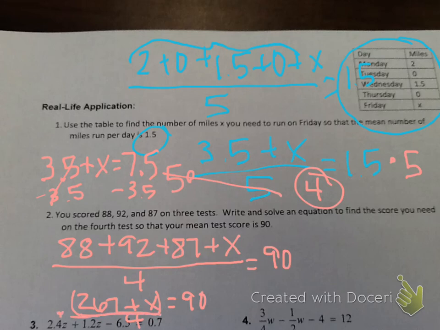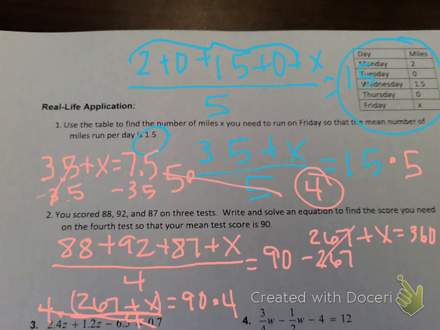So I have to get rid of divide by 4 first, and to do that I multiply by 4. So I end up with 267 plus x equals 360, and I subtract 267. So x equals 93.